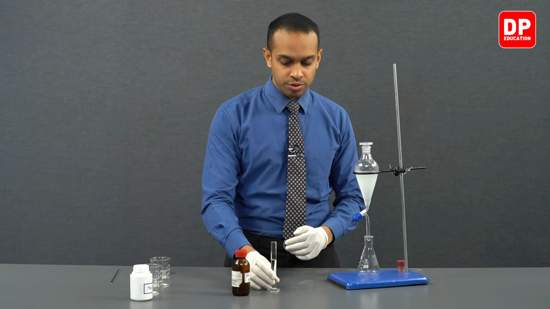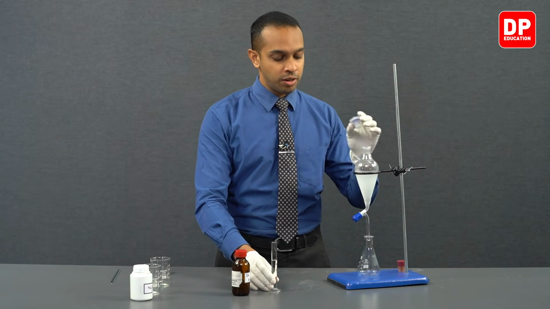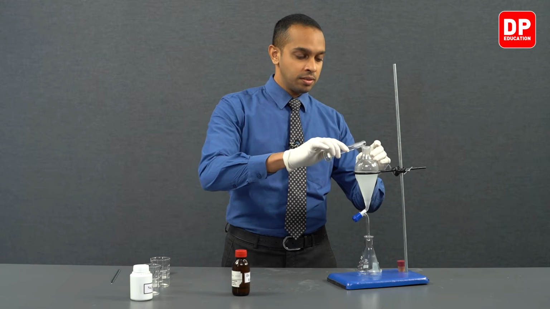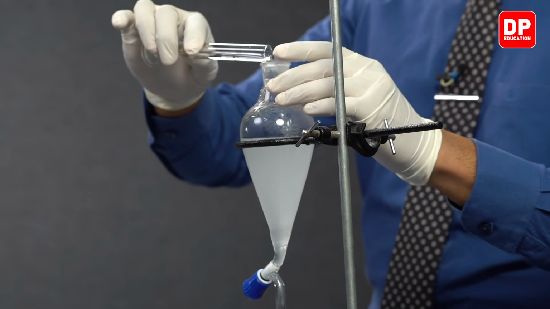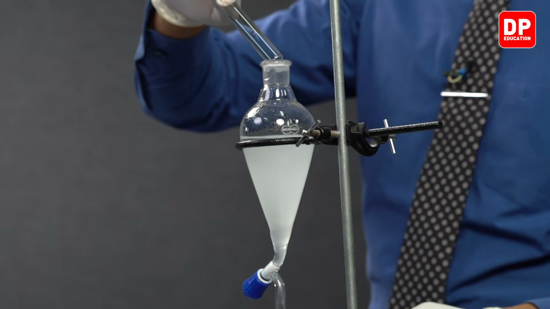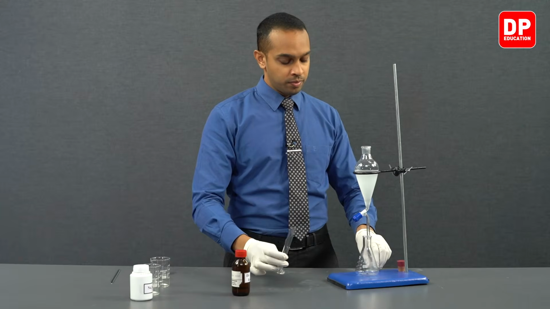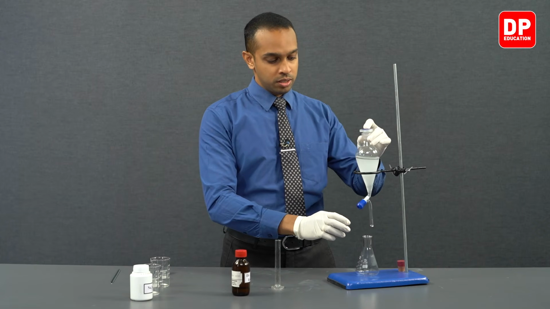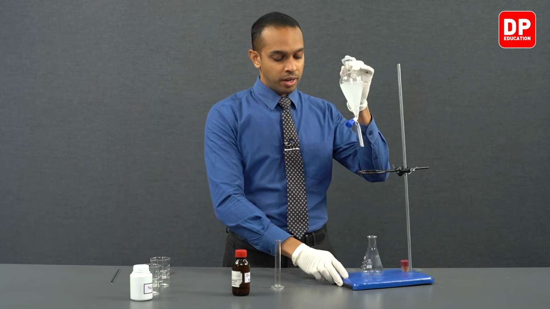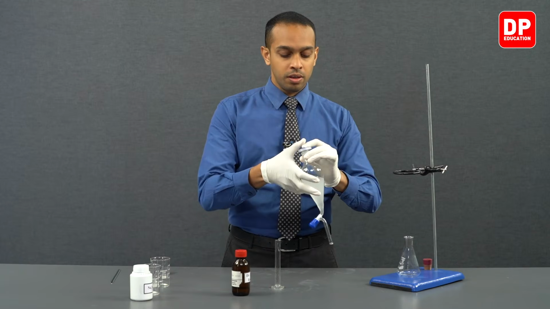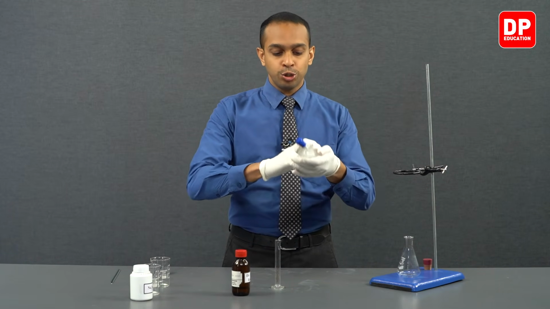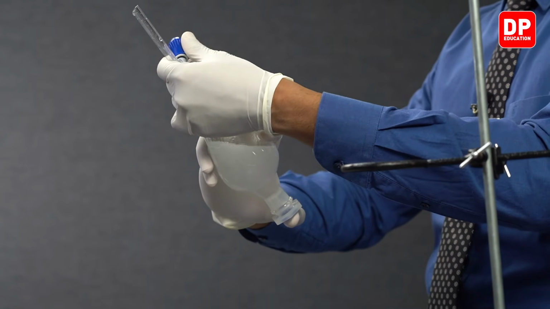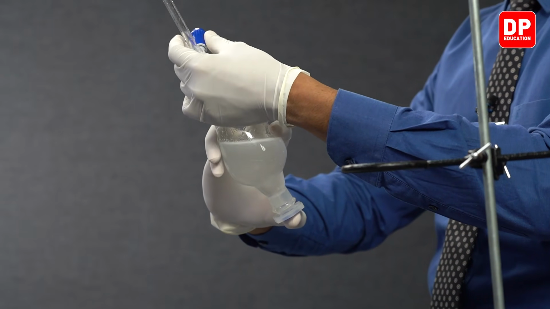Now we'll be transferring this 10 milliliters of diethyl ether into our separating funnel. After transferring it, we can close the separating funnel like so, and we will be shaking it so that it gets mixed really well. And students, don't forget to relieve the pressure every now and again.